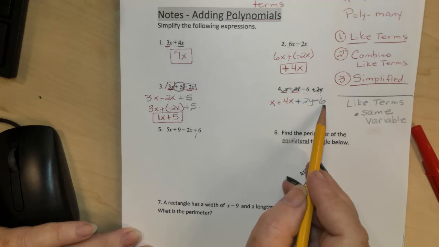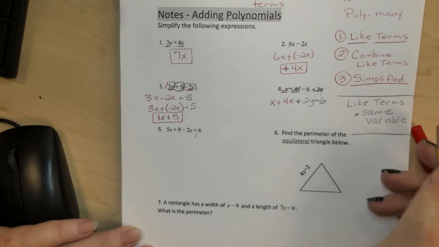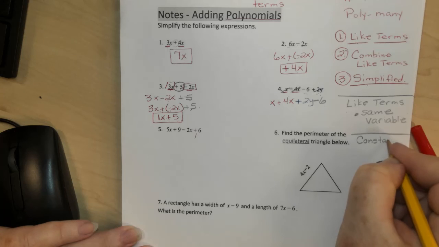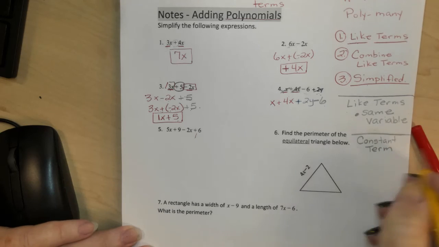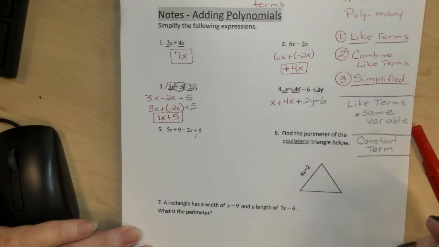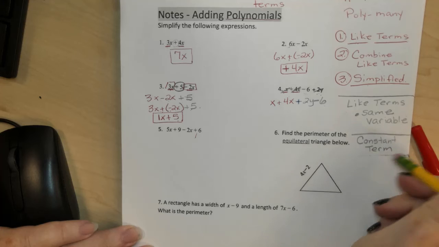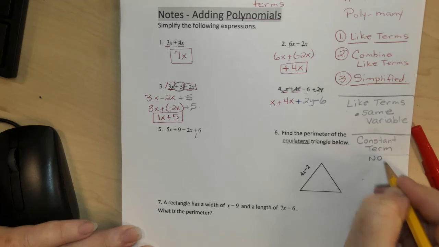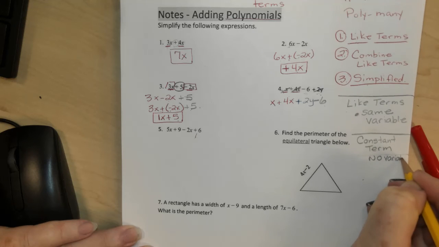No, it doesn't. That's a constant term. A constant term is a term with no variable. Oh, I shouldn't have drawn that line. Constant term, no variable. It's not going to change.